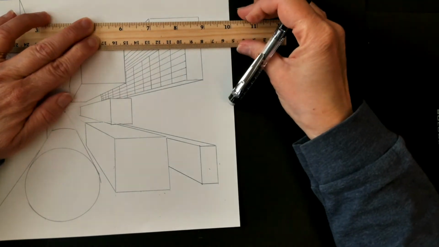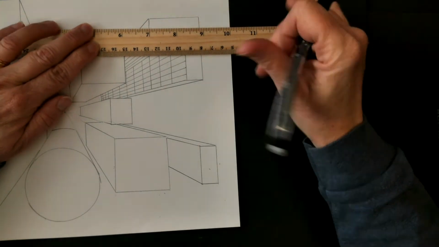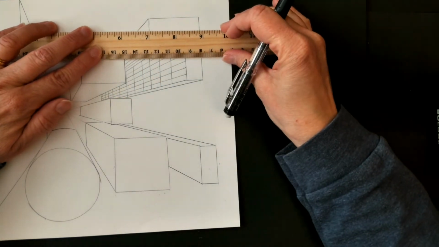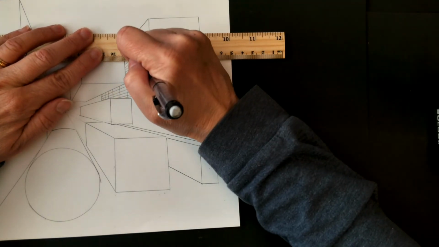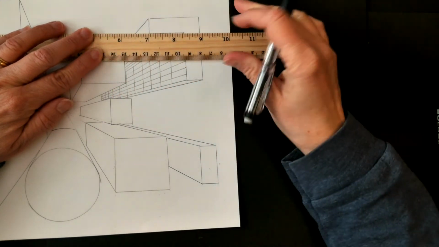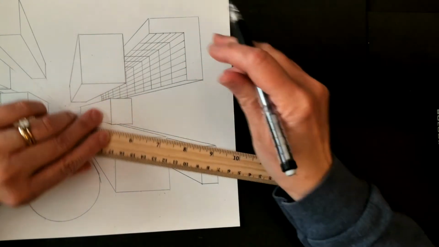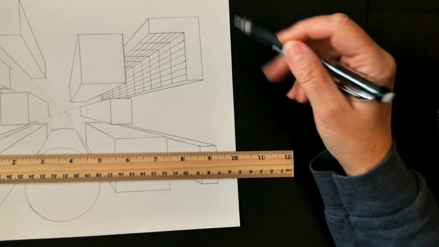Draw this line. Slide it down again. I'm going to draw this line. And I'm going to keep doing that. I'm going to keep sliding it down. This one isn't going to go very far because, as you can see, it's starting to disappear behind the building in front of it. That's how you do an L-shaped building.